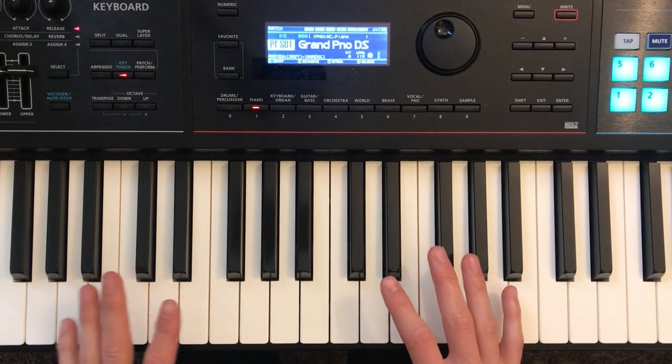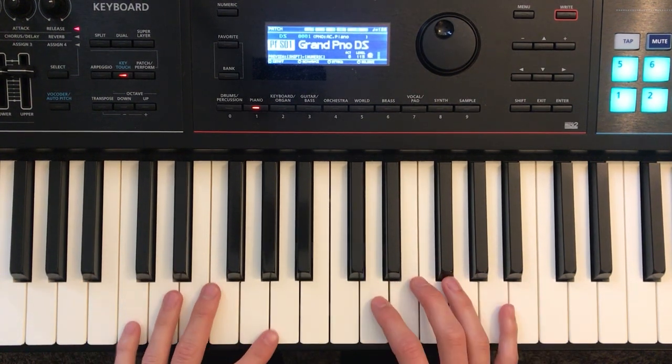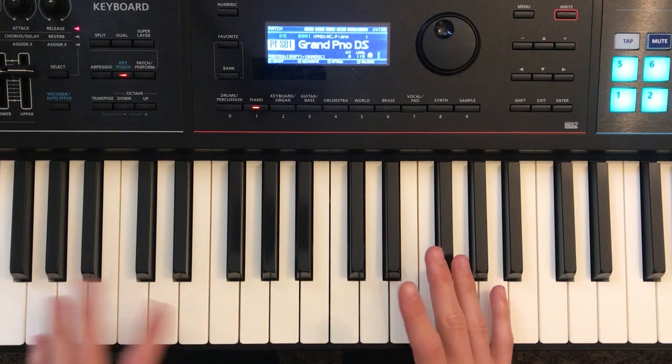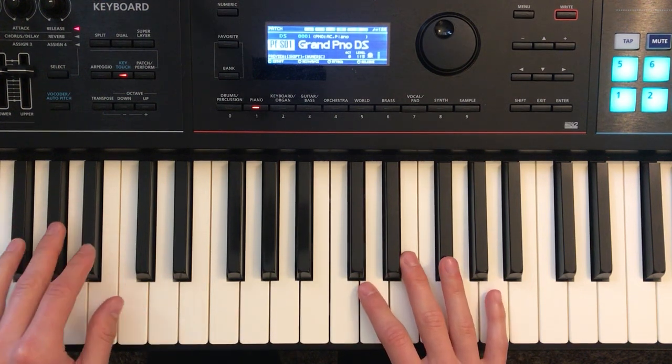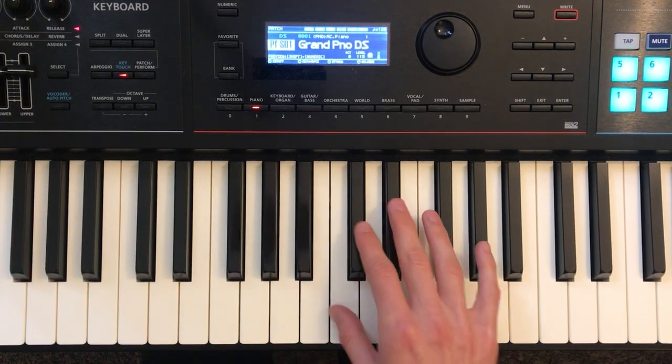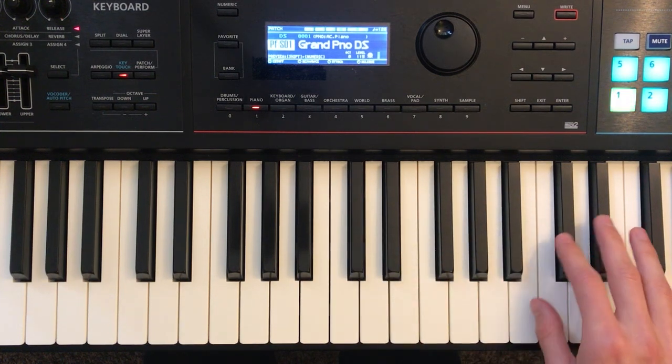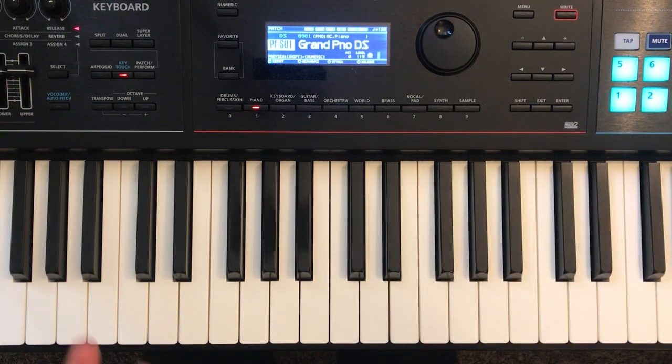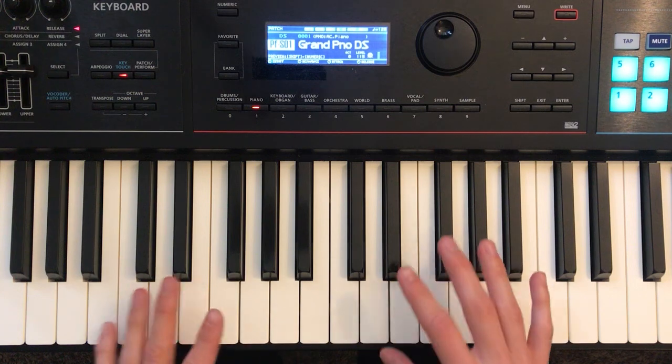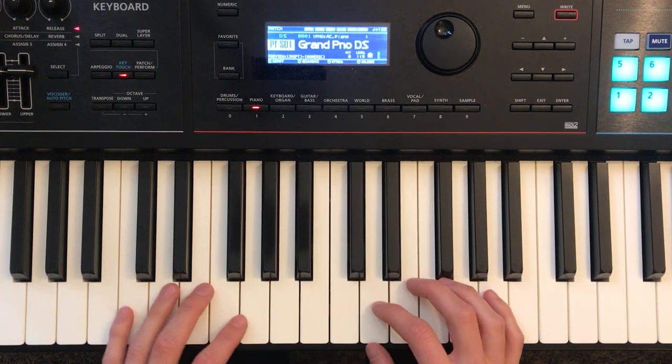Now, the other thing to notice about the piano, for the names of the notes, is the black keys. The black keys are grouped in a pattern of 3 black keys, 2 black keys, 3 black keys, 2 black keys, 3 black keys, 2 black keys, and so on. So it's 2, 3, 2, 3, 2, 3, 2. We're going to use that pattern to learn the notes on the keyboard.